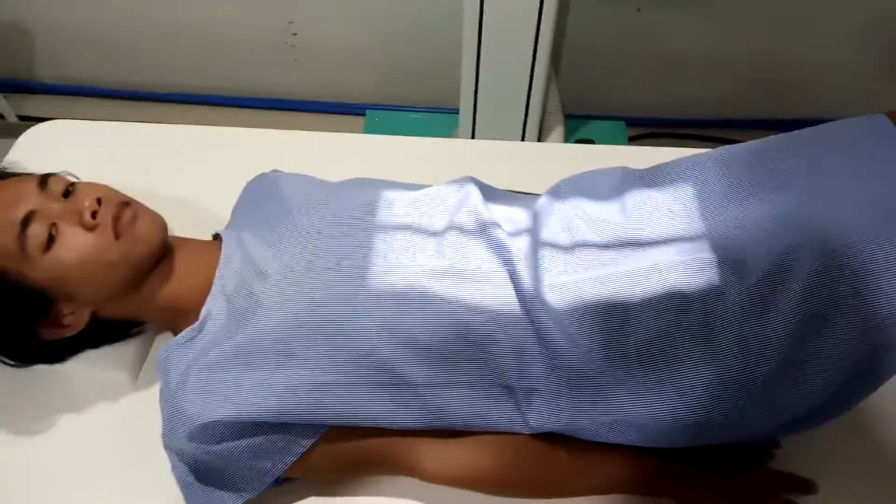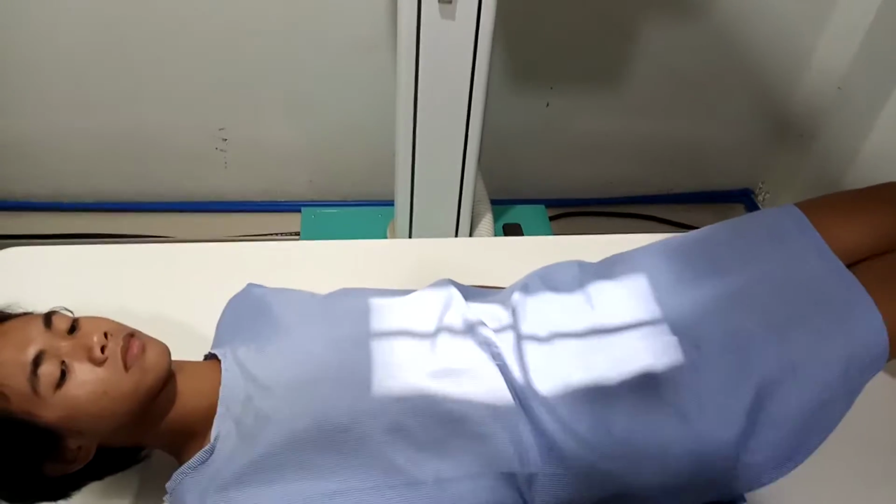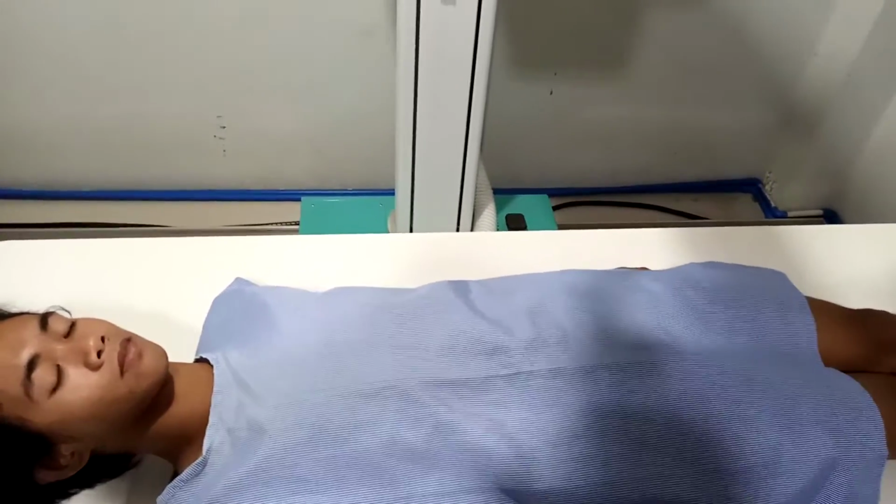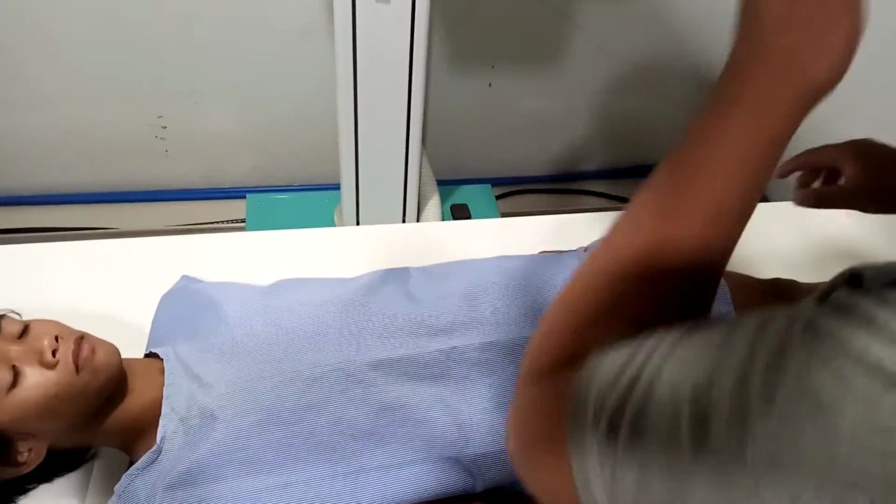The next position and the last position will be the lateral position of lumbosacral vertebrae. So, in patient positioning, position the patient lateral with the hips flexed.